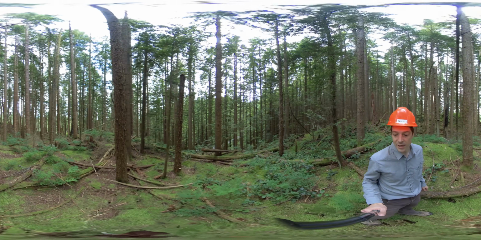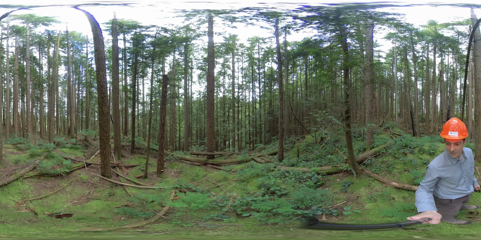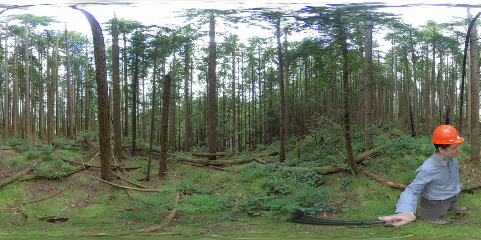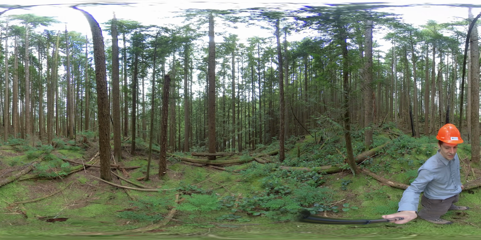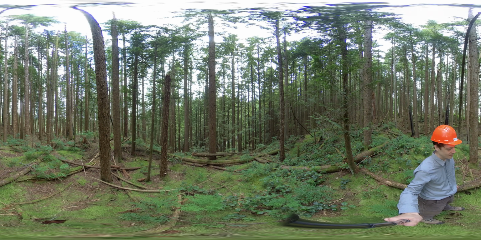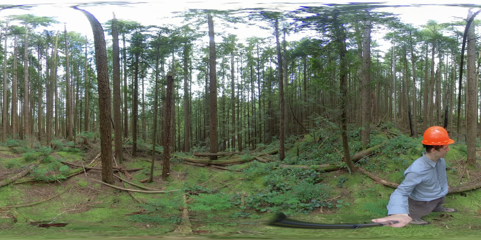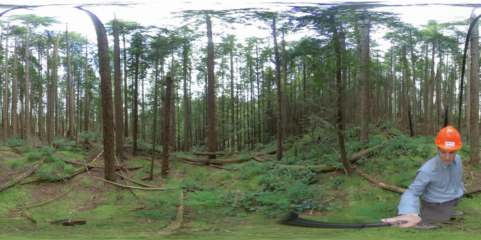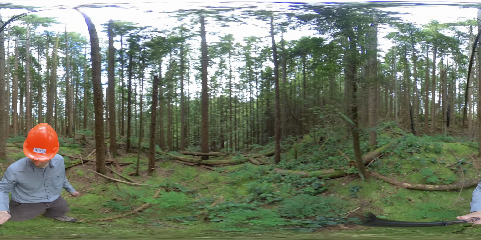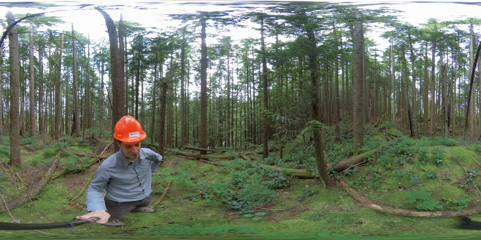This is a pretty beautiful spot. Do you see any signs of disturbance? Why don't you look for a moment? I see a lot of downed wood. I'm not entirely sure what the source of it all would be, though.